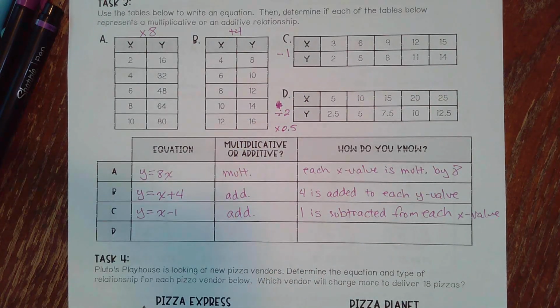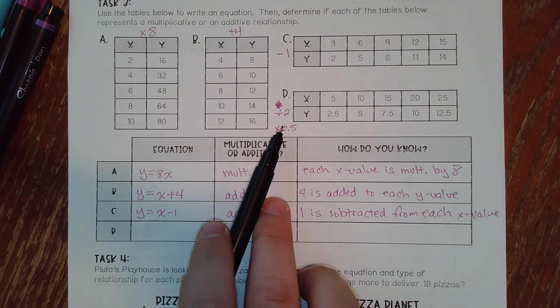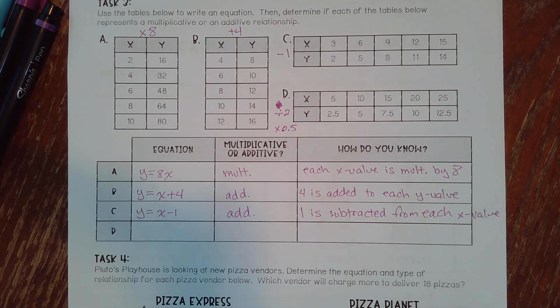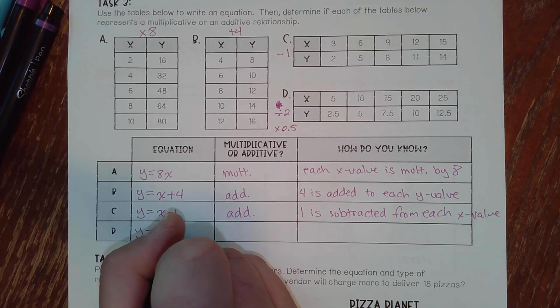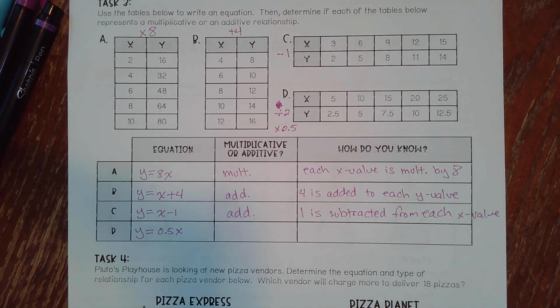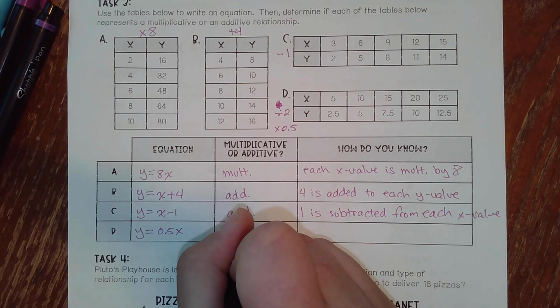And the reason why we can say this is because when you divide something by 2, it is exactly the same thing as multiplying it by 1/2, okay? So it can go either way. I'm going to stick with my multiplicative. Well, they're both multiplicative. I'm going to stick with the multiplication, though. I'm going to say that the value of y is equal to 1/2 times the value of x, which again is true. This makes it multiplicative.